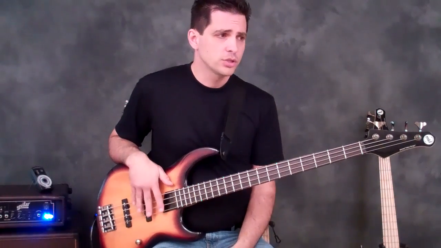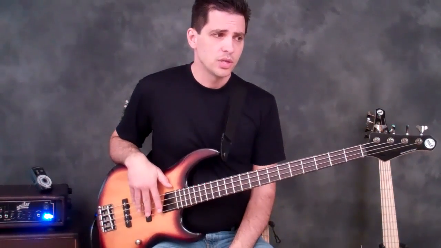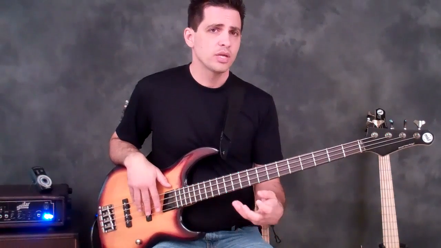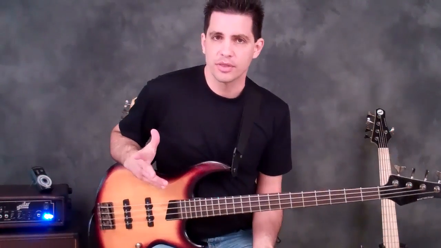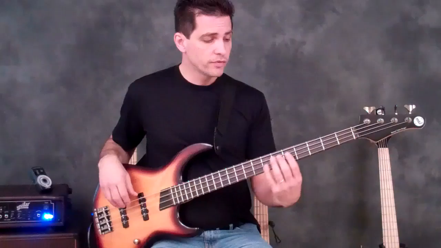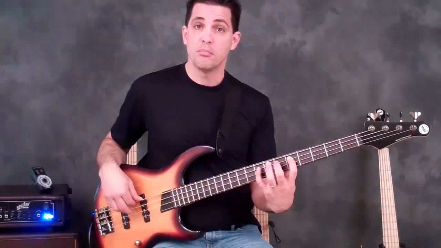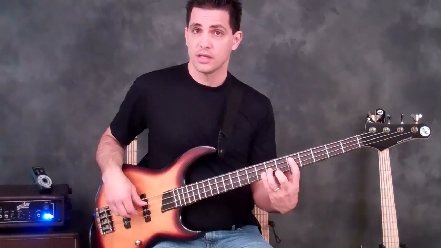Now speaking of that, let's look at assignment number 2. Now the template is root, 3, 5, octave. So you're basically playing up the triad on each one of these. So for the D, you play the root of D, the minor third, the 5th, the octave.